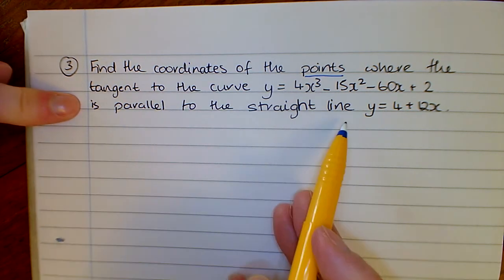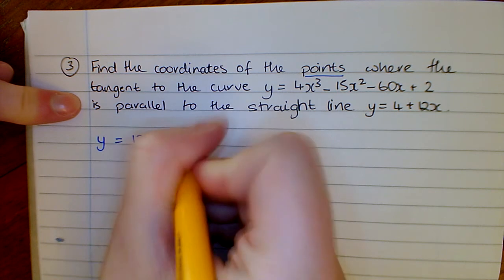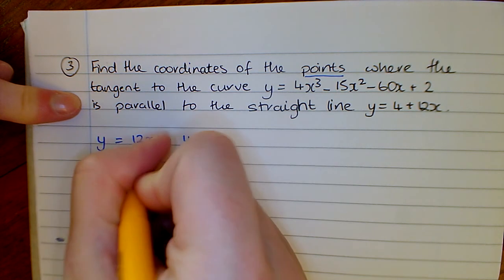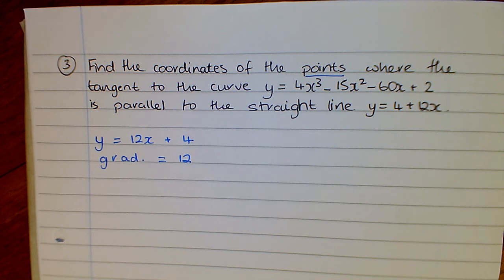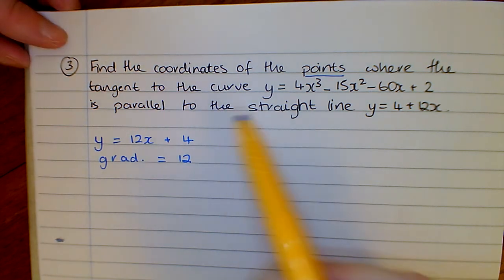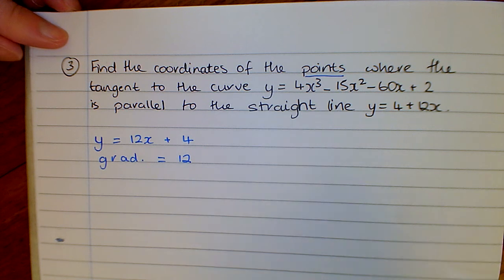So we want where the tangent is parallel to this straight line. So the gradient of this line equals 12. So we want the points where the tangents to this curve have a gradient of 12.